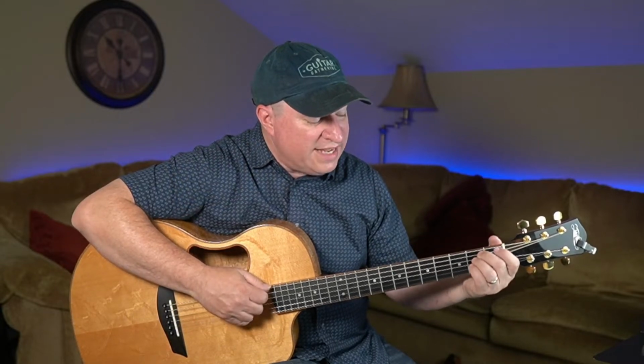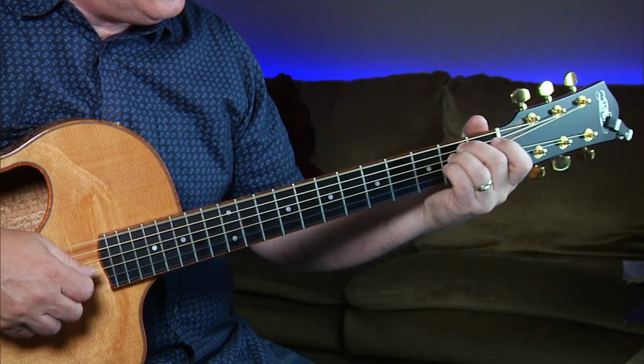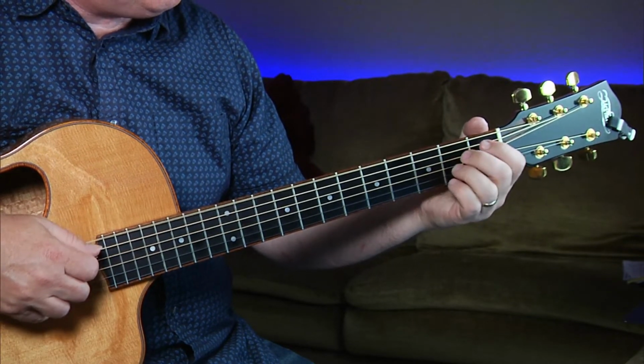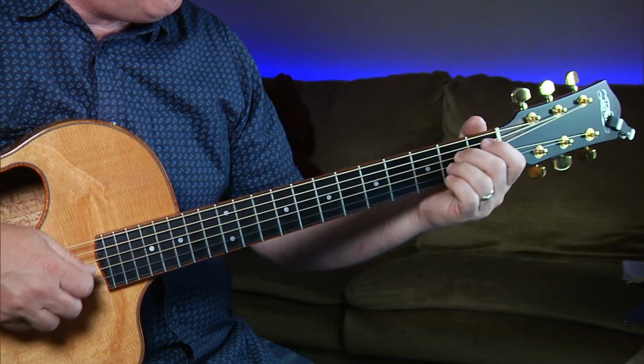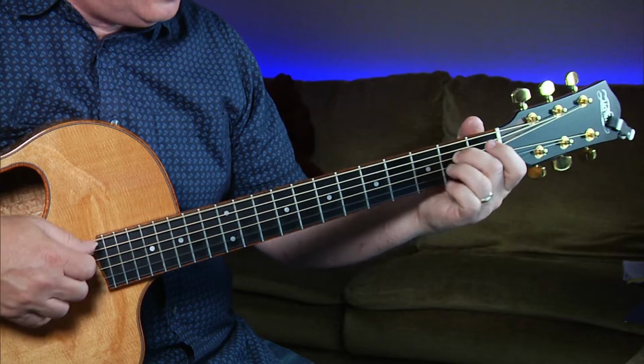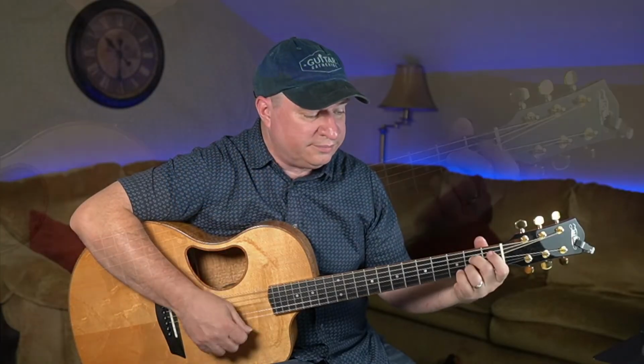Then I go to kind of an E minor sort of shape. You can play this with your second finger and third finger, or your third finger and fourth. Either way, it works. An A7, just going down to the second string.